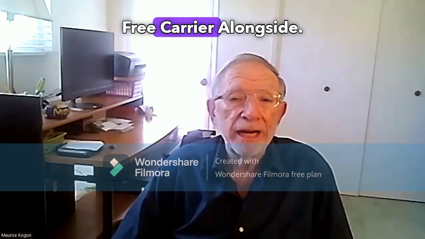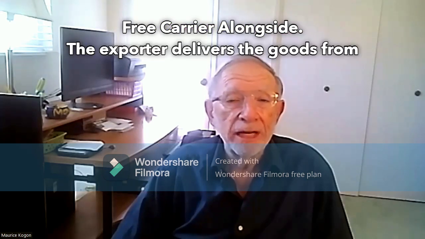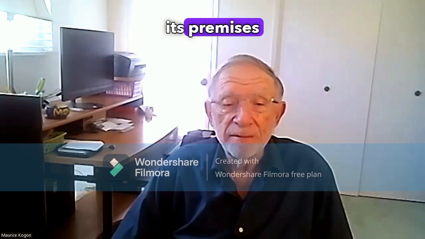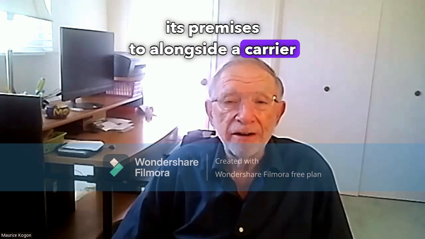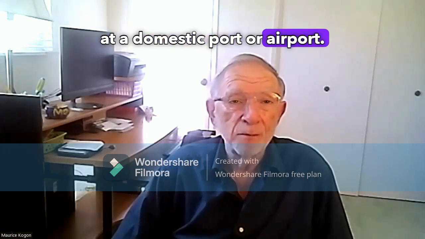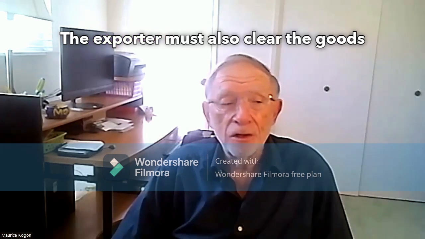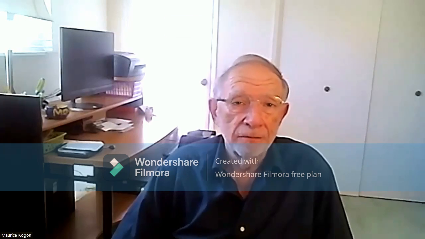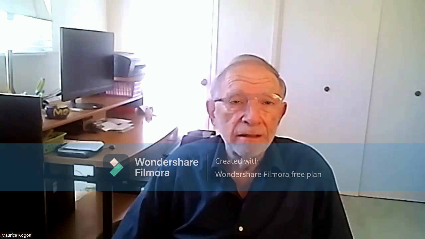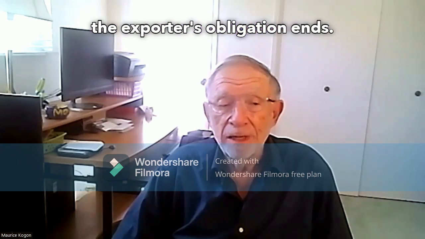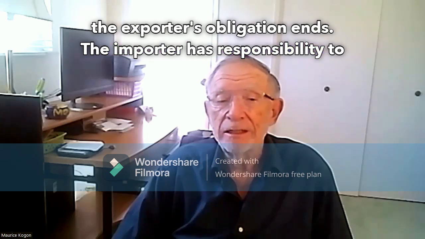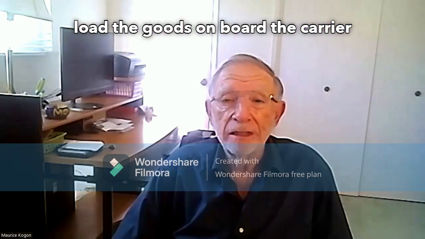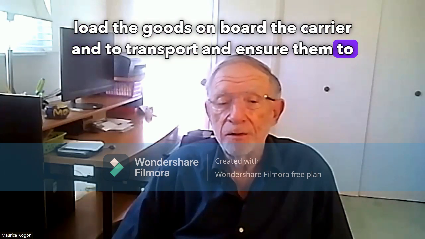FCA, Free Carrier Alongside. The exporter delivers the goods from its premises to alongside a carrier at a domestic port or airport. The exporter must also clear the goods for export. Once cleared, the exporter's obligation ends. The importer has responsibility to load the goods on board the carrier and to transport and insure them to the foreign destination.